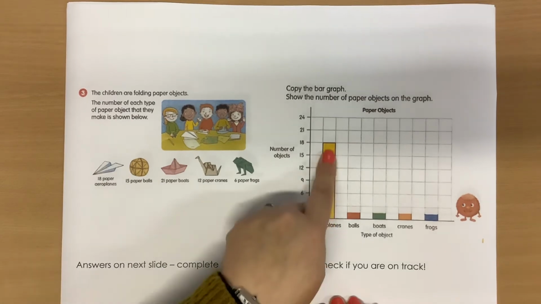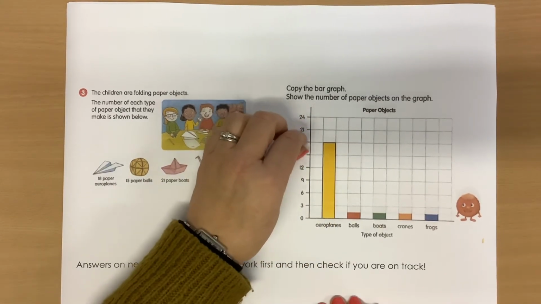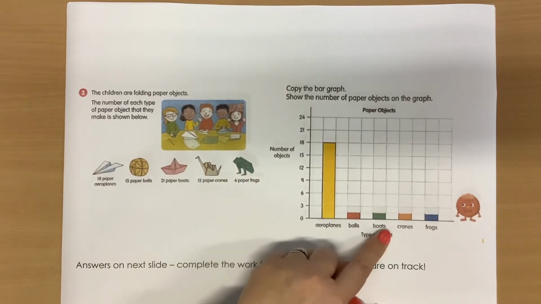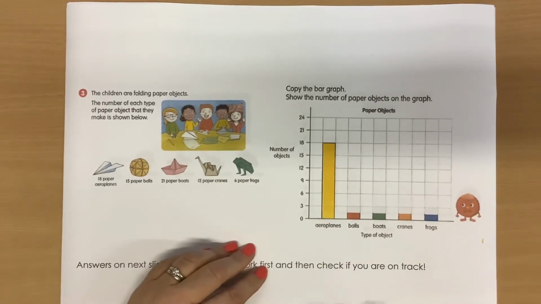Aeroplanes is already completed. Have a look at the scale, work out what each marking represents, and then fill in the bar graph for the balls, the boats, the cranes, and the frogs using this information. So pause the video and have a go at that now.